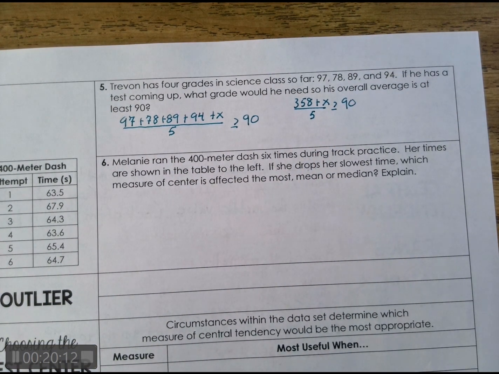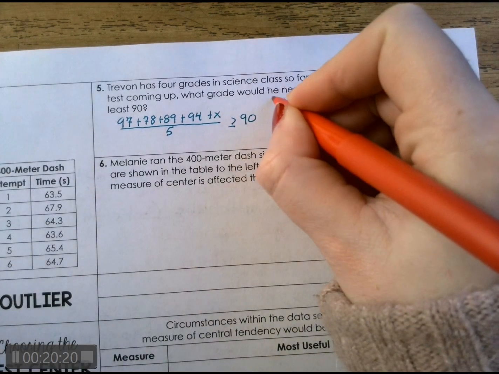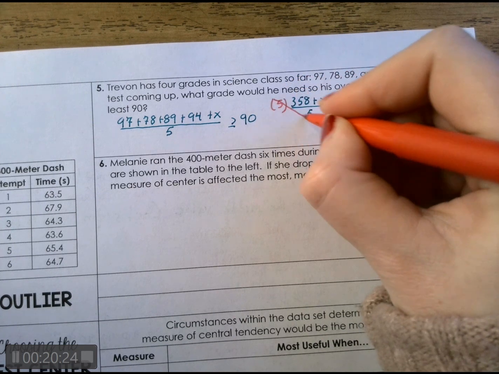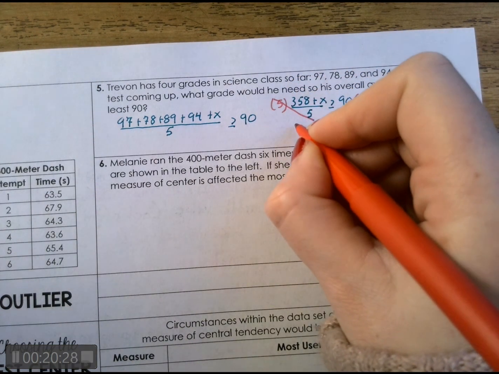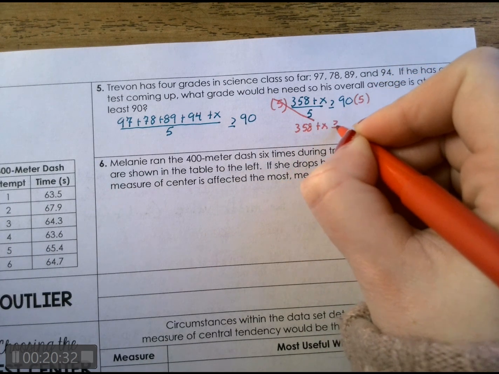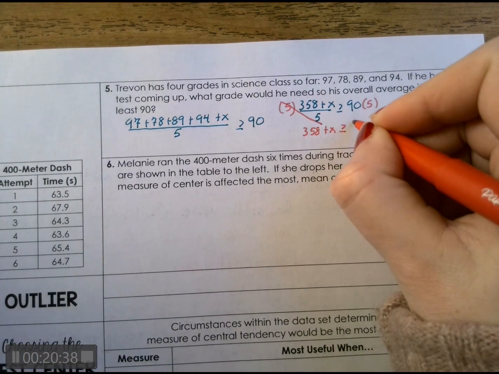Alright, I want to get the 5 out from the bottom. So what I'm going to do is multiply both sides by 5, because that's going to cancel that out. Okay? And I'm going to get 358 plus x is greater than or equal to 90 times 5 is going to give us 450.